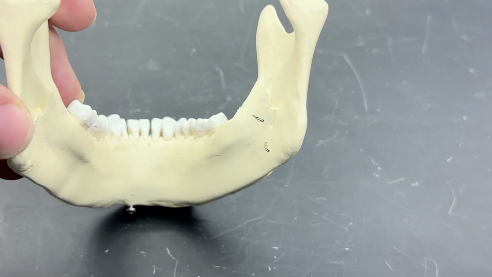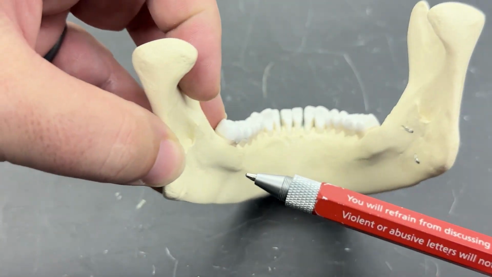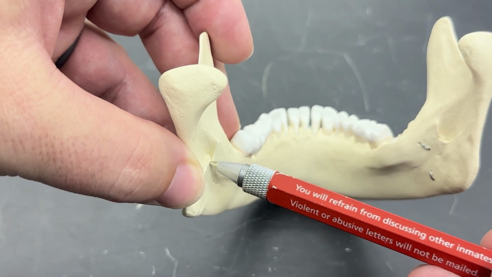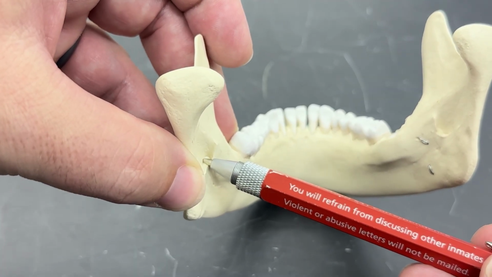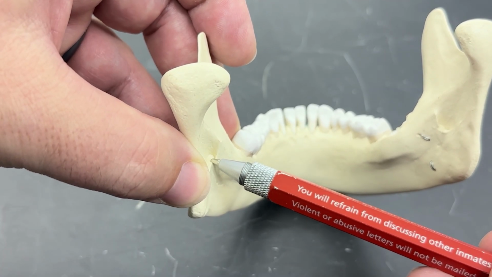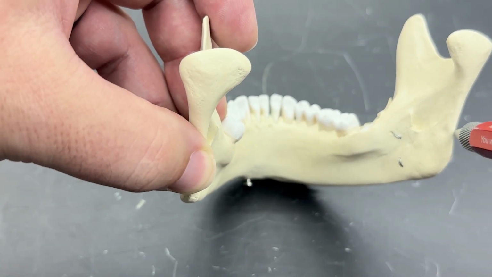And then on the posterior, right about here, you can see on the plastic it doesn't show up clearly, but this is the location of the mandibular foramen on the back side of the ramus of the jaw.